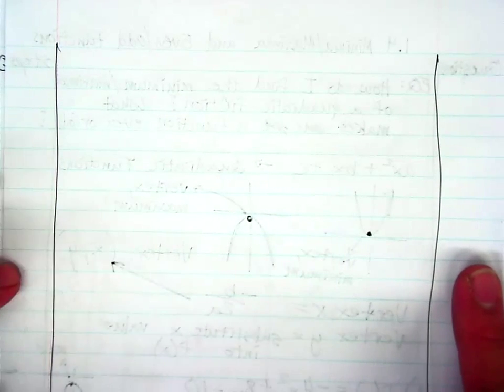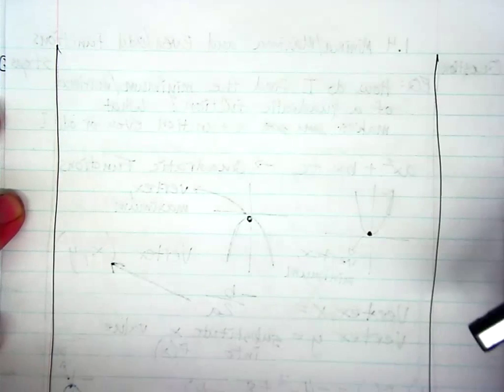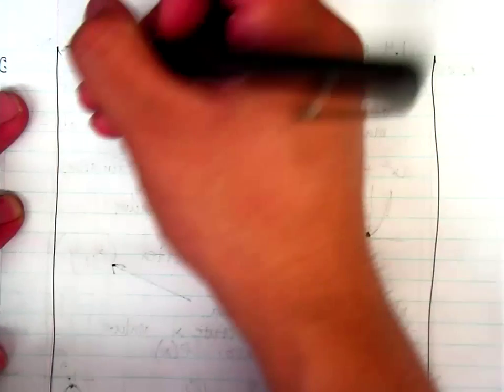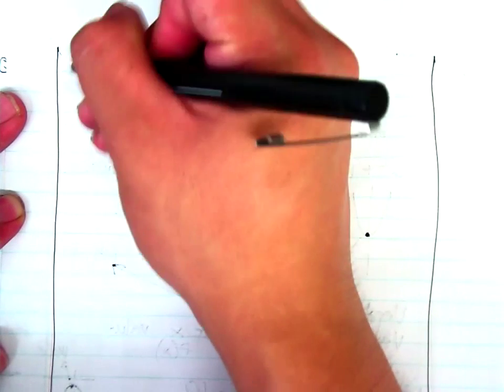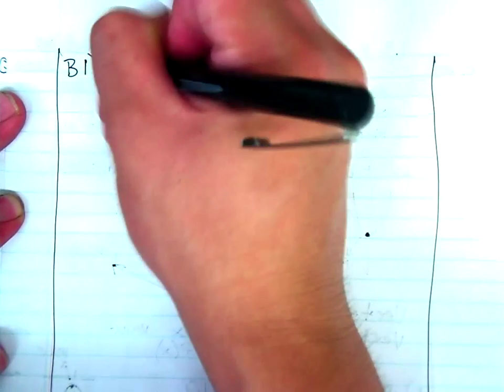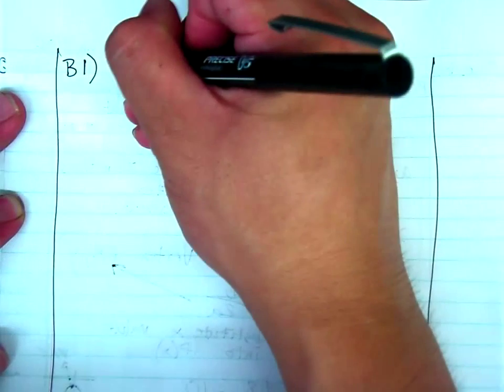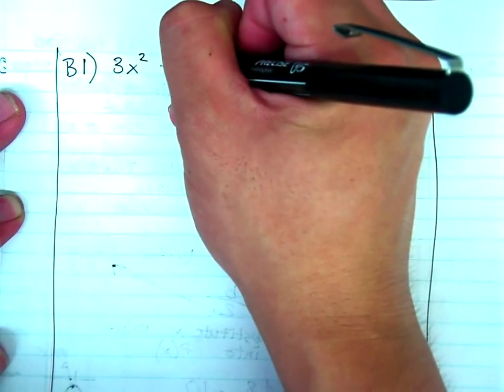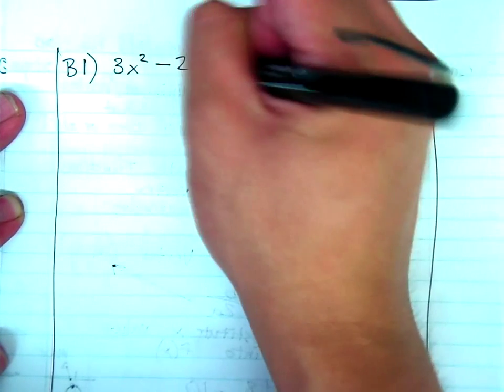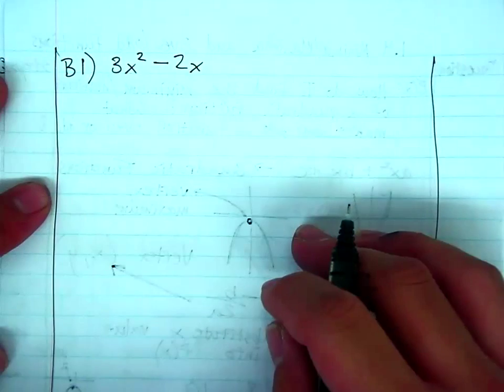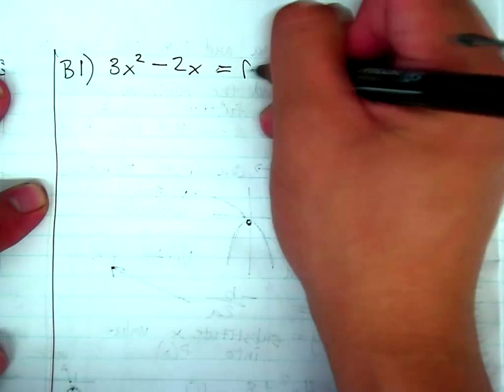Okay? So, over here, let me zoom out for you. We're going to go ahead and do 3 examples to show the even, odd, and neither. So let's go ahead to example B, and let's call it B1. I have 3x squared minus 2x. Alright, and actually let's call this f of x.